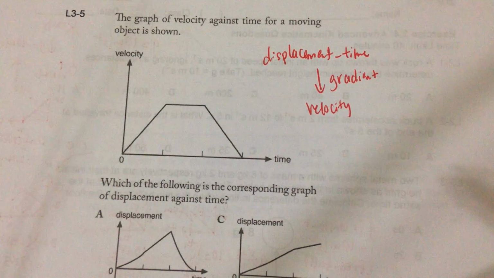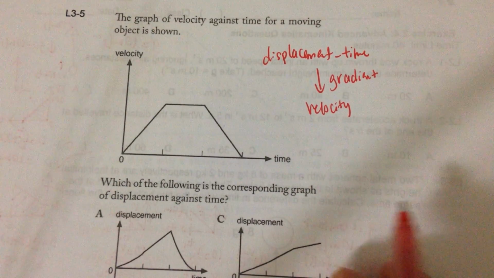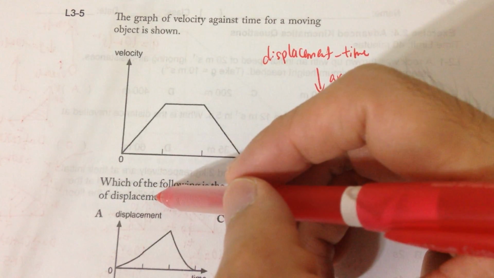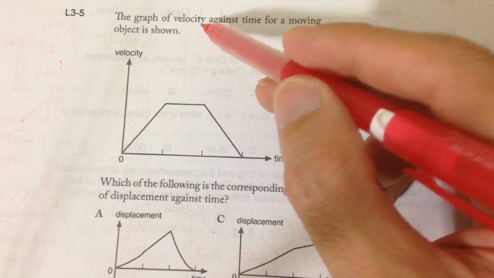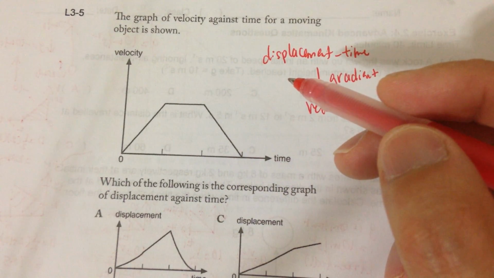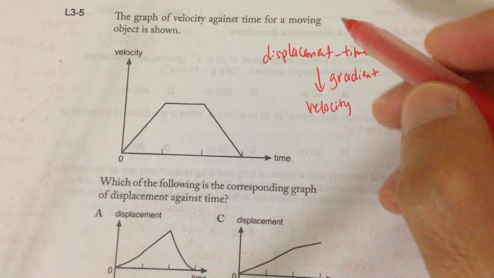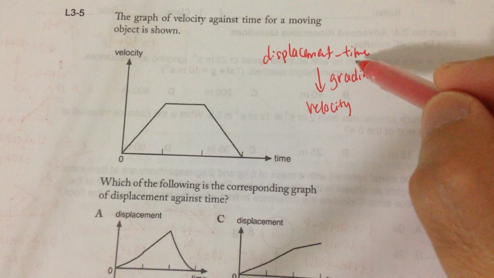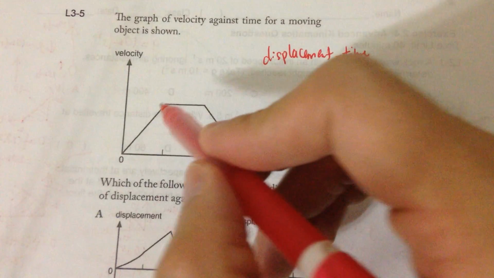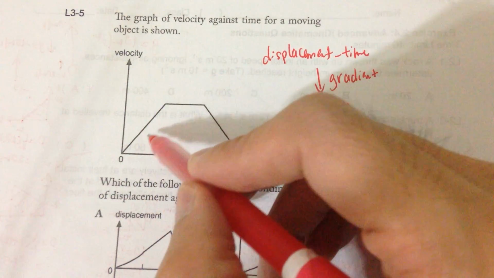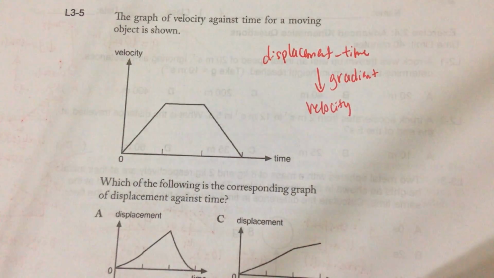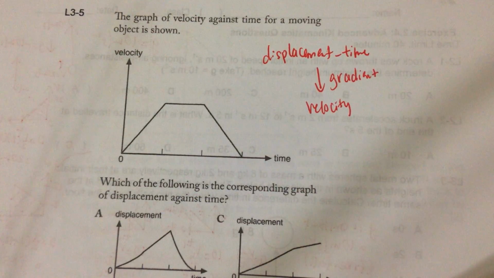Okay, so first of all, the next question asks you to find the corresponding displacement time graph given the velocity time graph. This is something that I've not taught you how to do, but it's not impossible to solve. What you need to know is that in a displacement time graph, the gradient will give you the velocity, right? So if we look at this velocity graph and we know what the velocity is doing, we can actually infer the motion of the displacement time graph.